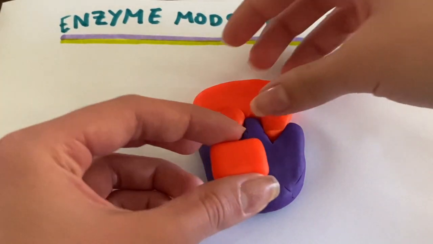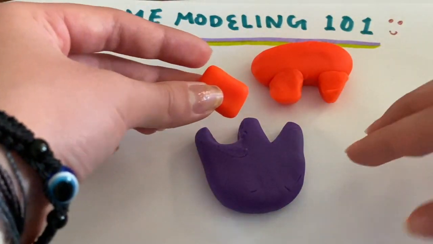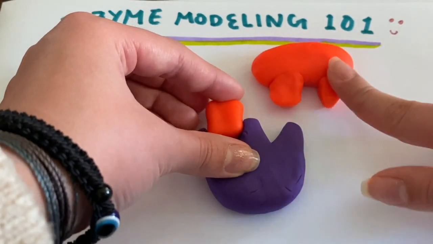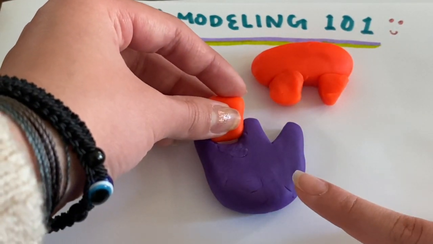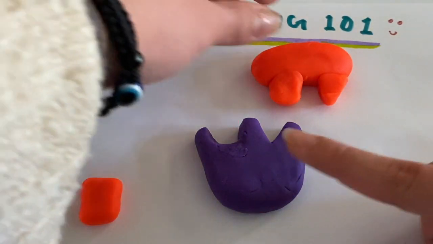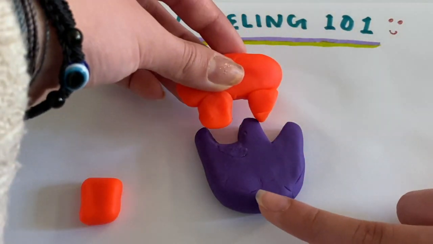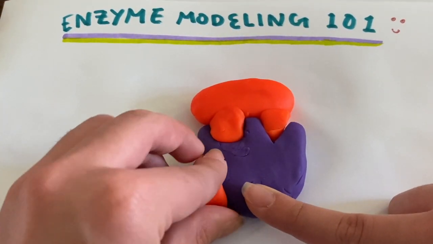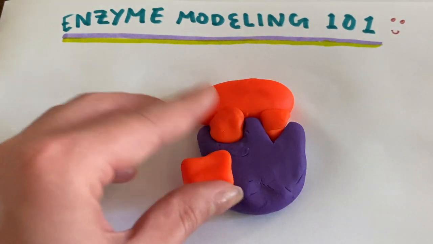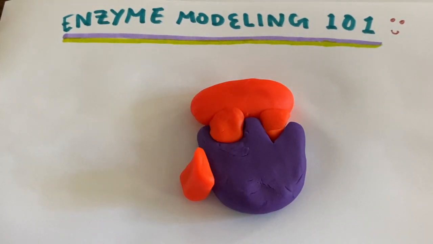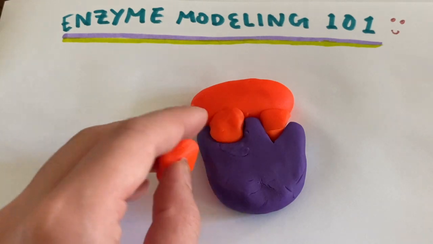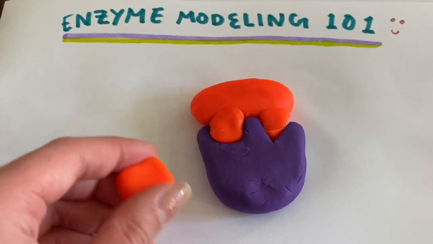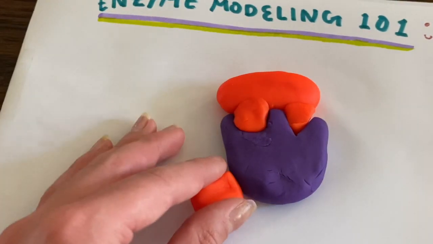This is where it would get in the way of the substrate, so it would come in here and just block it so that the substrate couldn't come in. And then next we have the non-competitive inhibition, which is where the substrate can still come in, but the inhibitor would come in from this side or another side and just slow down the reaction. So just to summarize, the competitive stops the binding, and the non-competitive just slows down our reaction.